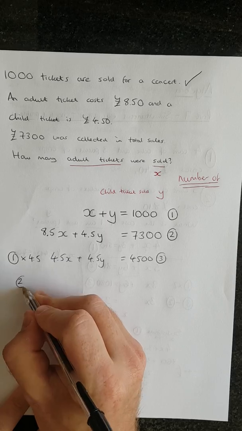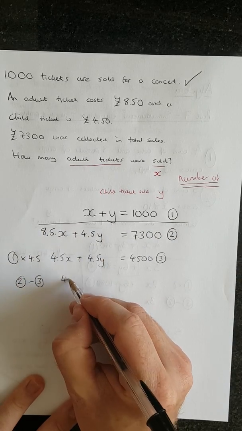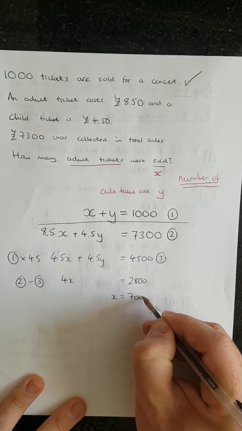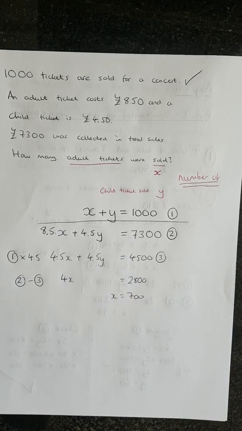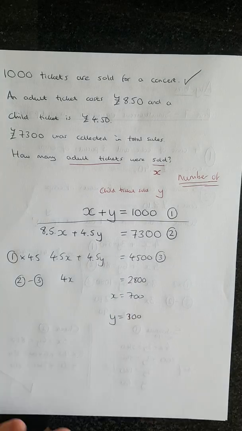When I do my subtract, 2 take away 3 because it's got the bigger numbers, I get 4x equals 2,800, so x is 700. I can then say, well, the number of child tickets then must be 300. Job done.